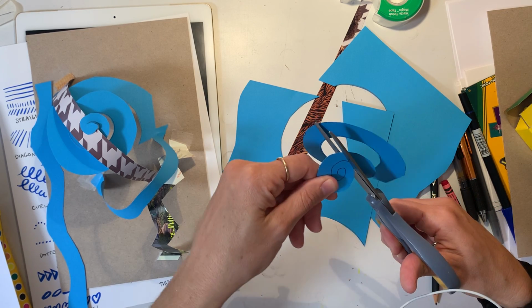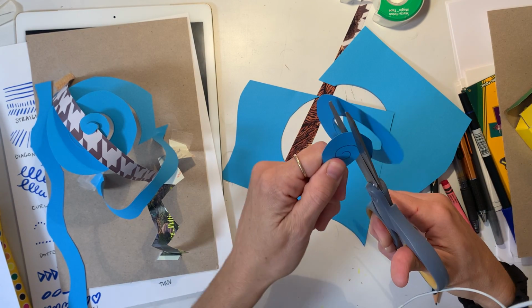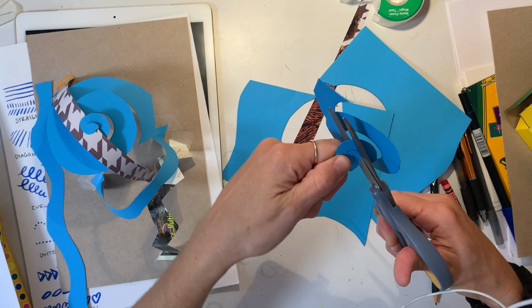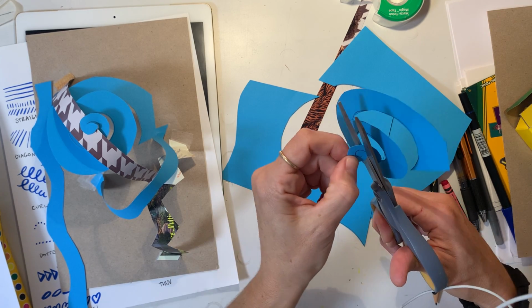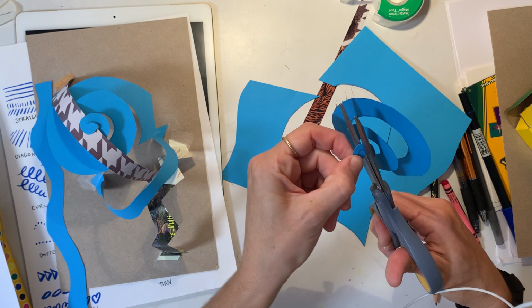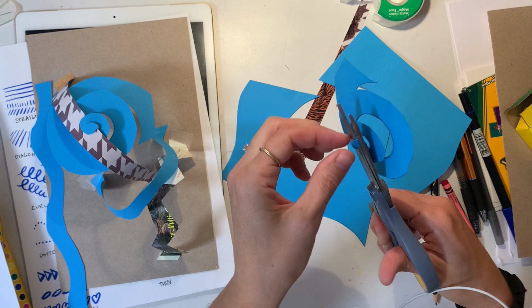And I'm turning the paper. Instead of trying to turn my arm in the scissors, I'm just turning the paper. And the smaller it gets, the less I open up the scissors. And hopefully I just don't cut it apart. Okay?